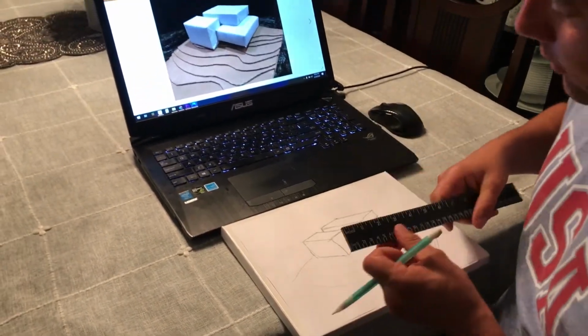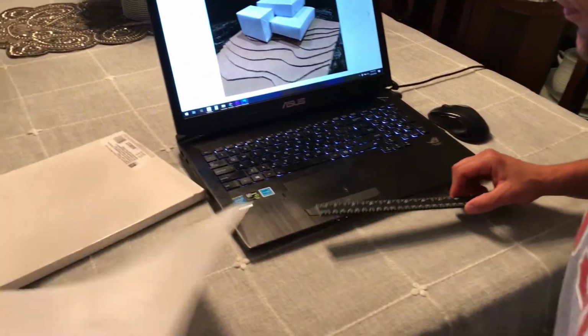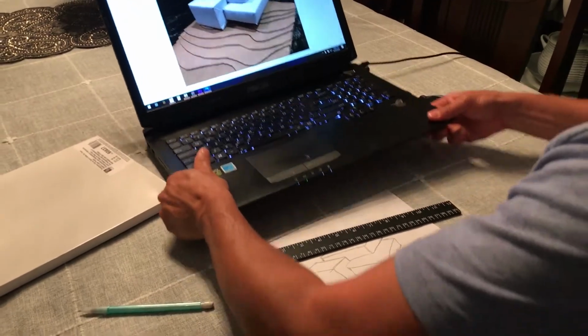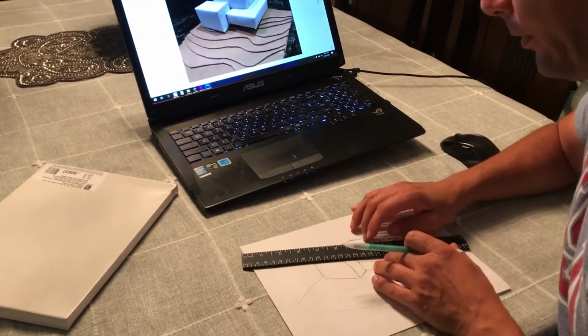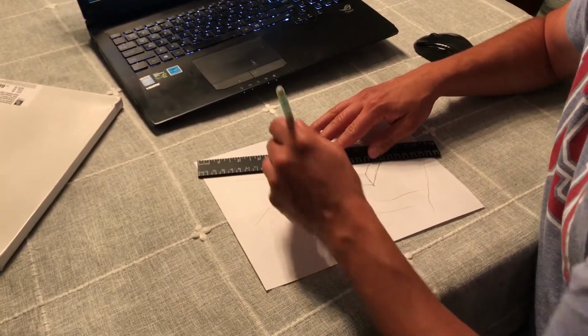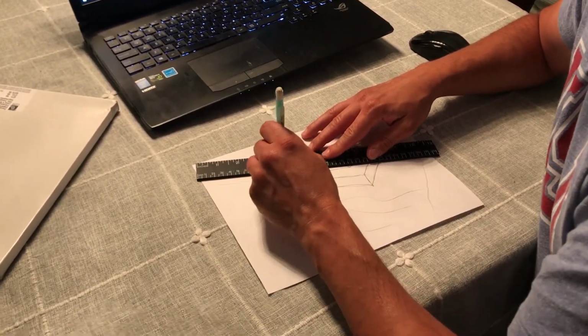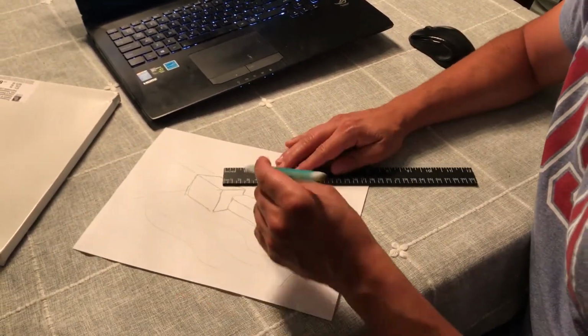The next thing is to get a ruler. You're going to put this ruler onto the paper, and you're going to just bring lines out and make them match up. Let's see where all this is going to go.